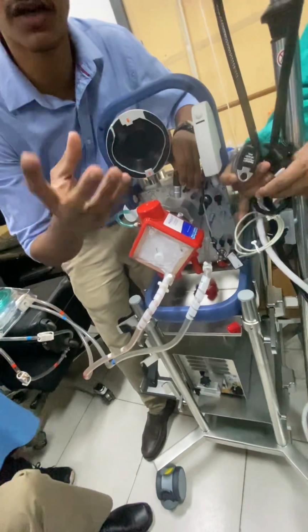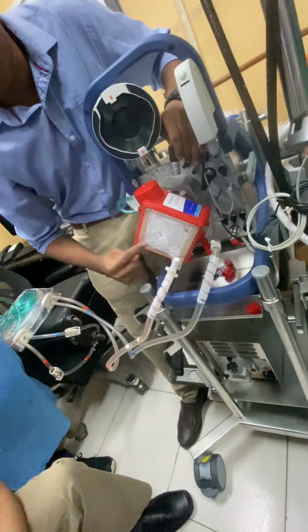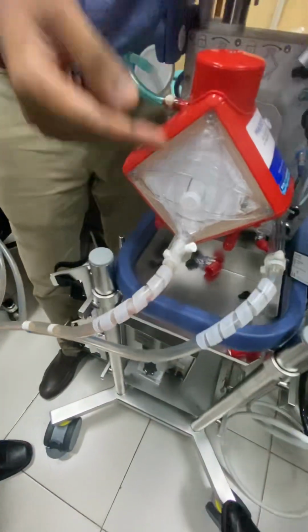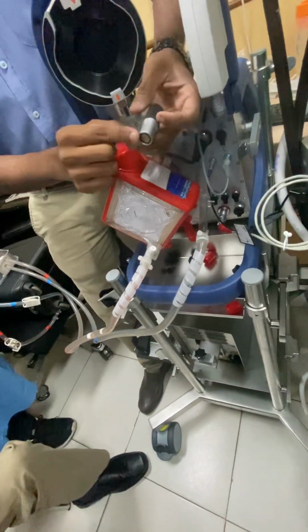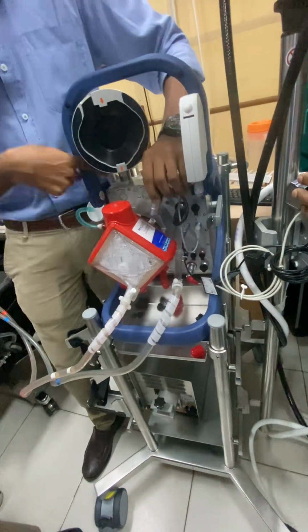We have a bubble sensor. This is for pressure sensing. So this is post membrane. Here the sensor will give you the post membrane pressure. Same way, here it will give pre membrane pressures. This is the cable which connects all this internal pressure sensor into the machine.